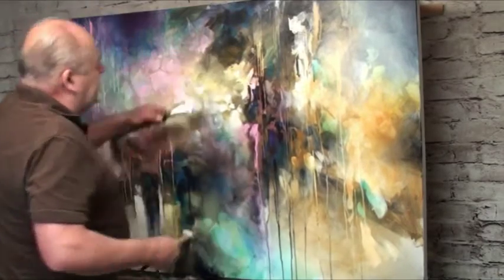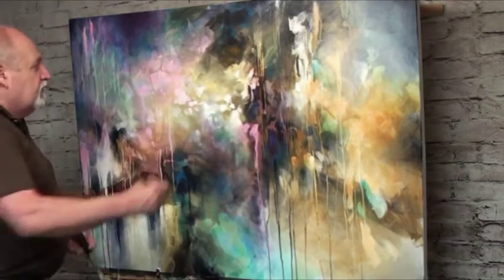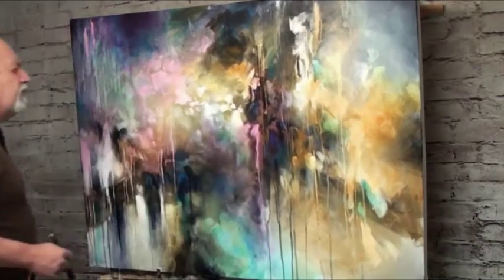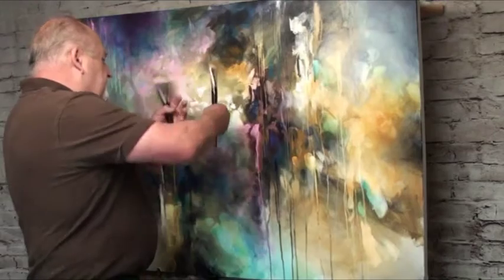I'm going to throw a couple of spots in up here too. See, it's the same thing, back and forth, dark, light.